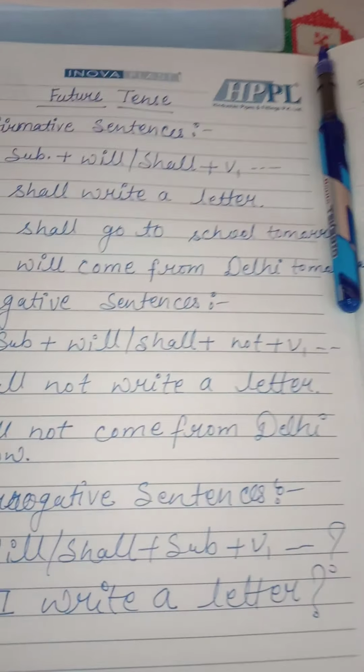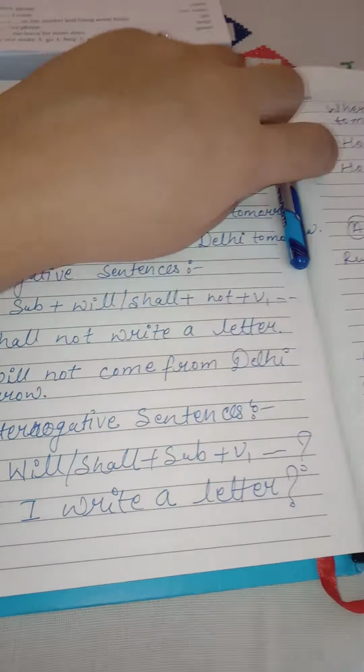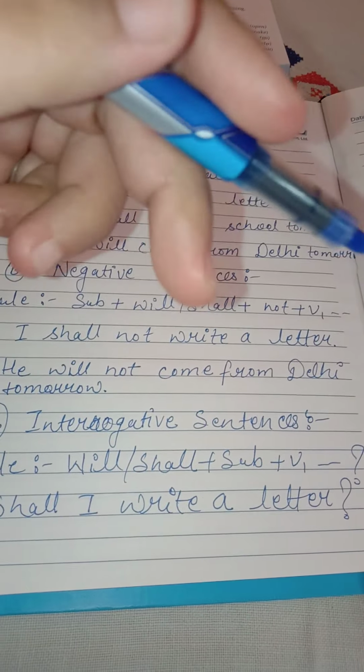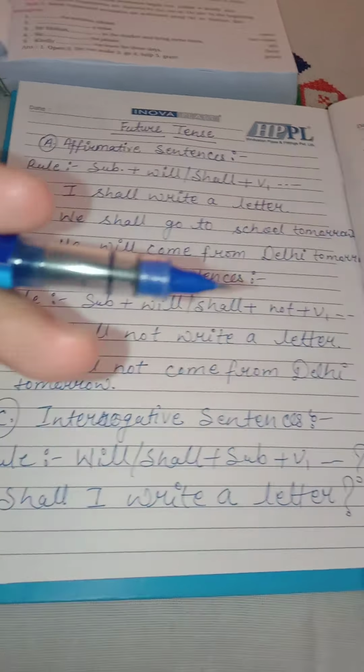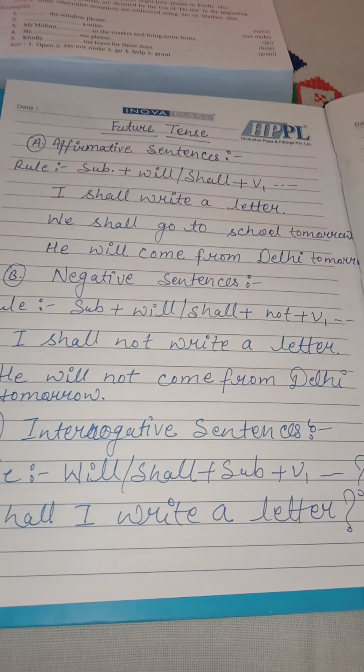Okay, so next is negative sentences. In negative sentences, subject plus will/shall and not and then verb की first form. So, I shall not write a letter. He will not come from Delhi tomorrow. Okay, I और we के साथ shall आएगा and other second and third person के साथ हमारा will आएगा.